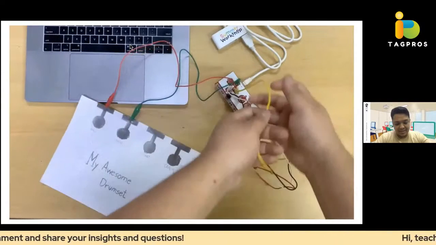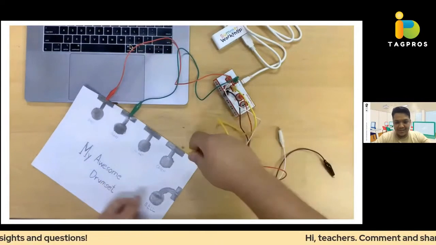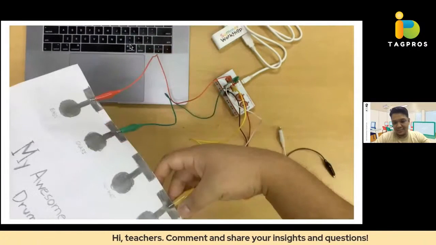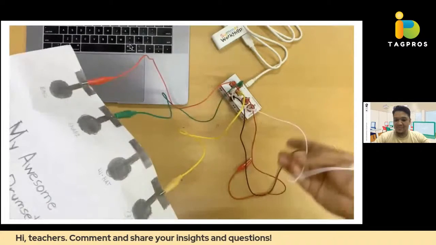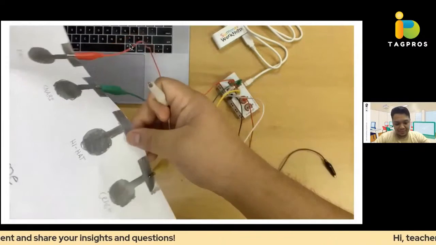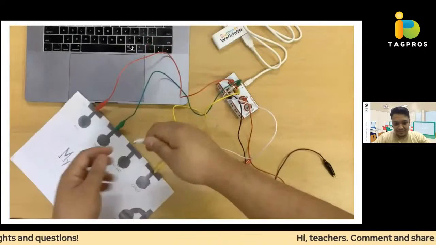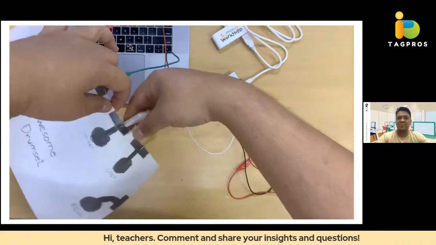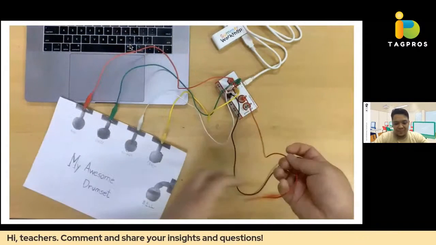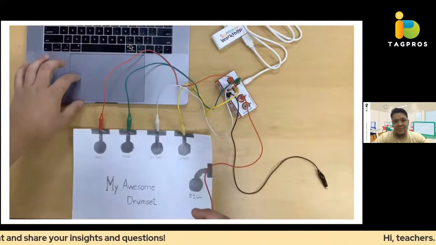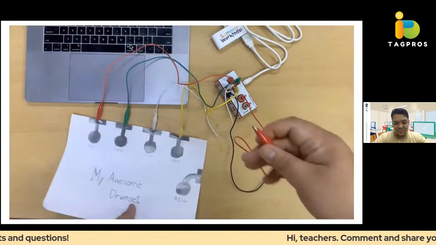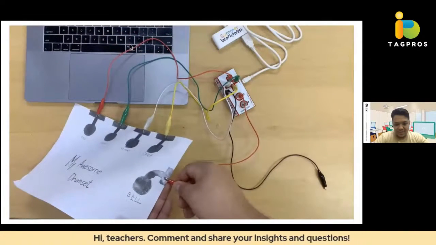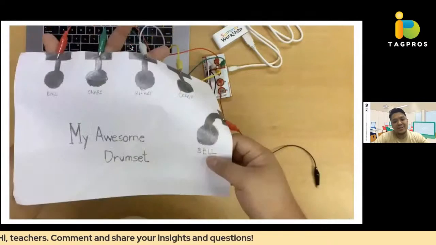Our yellow alligator clip to our crash cymbals. The white alligator clip for our closed hi-hat. Like this. Okay. And then lastly, the red alligator clip for our bell. So I have here my paper drum set.